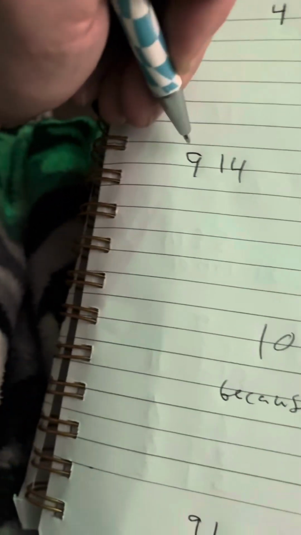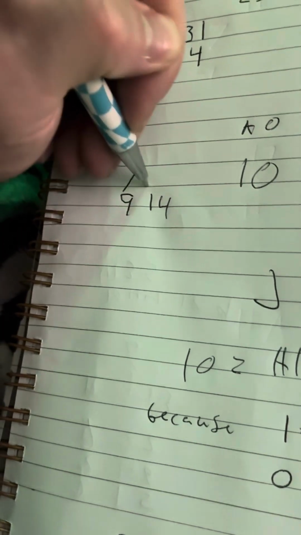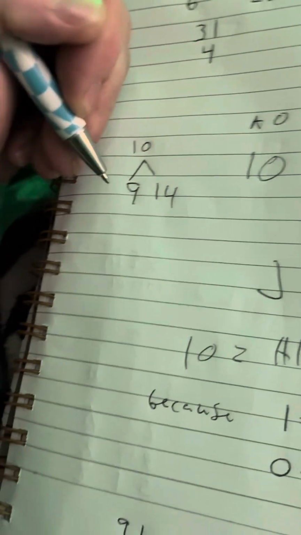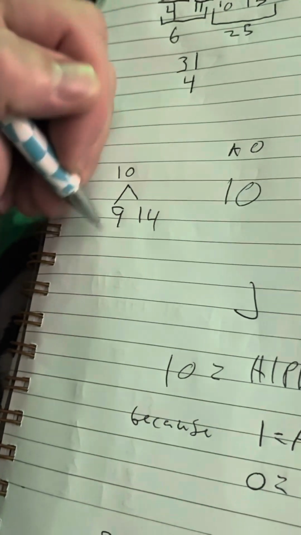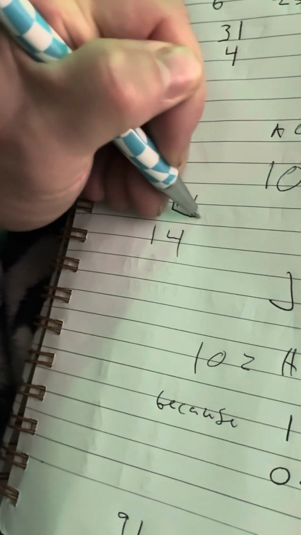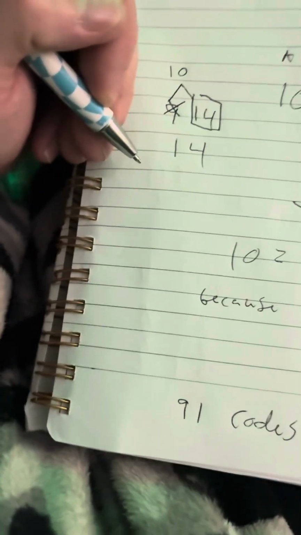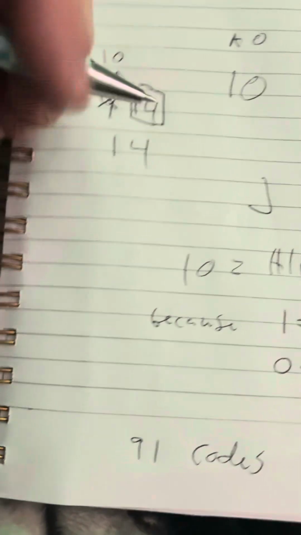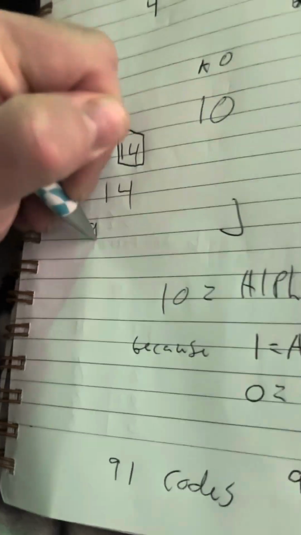So what you do is, the 91 code, again, that's 10, right? And then you need 10 plus 4, that equals 14. So the 9 disappears, but the 14 remains. And this works for any number. I don't know why I figured this out, but I did. So it works on 15.